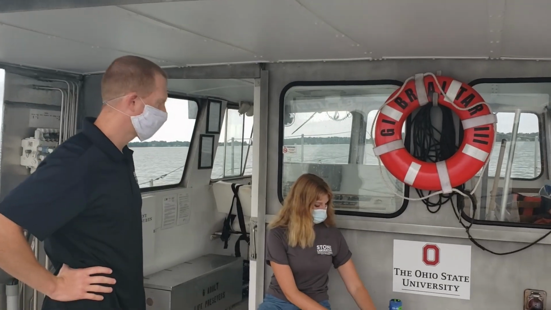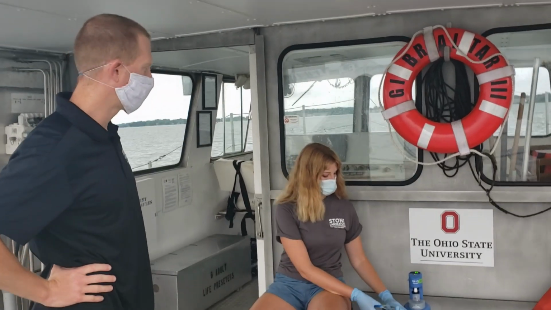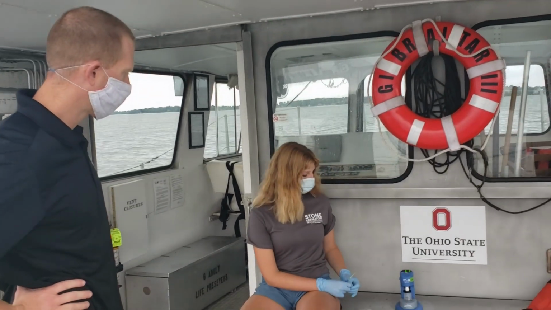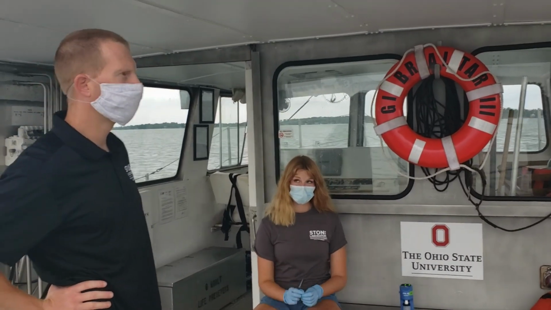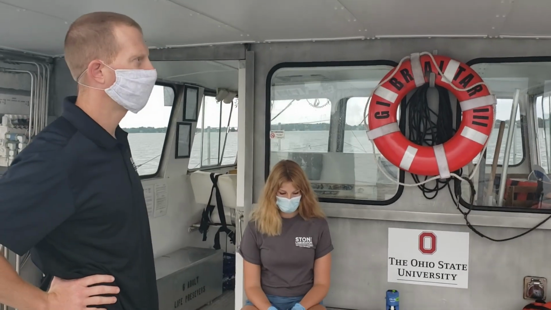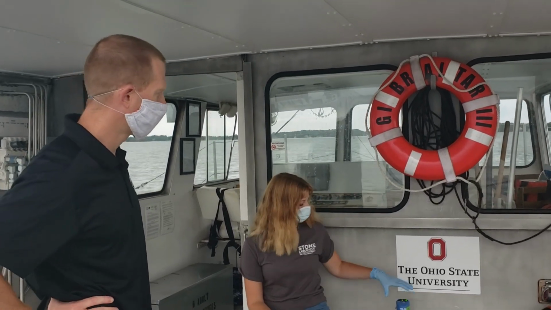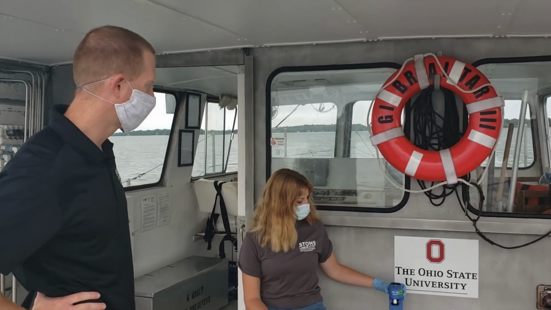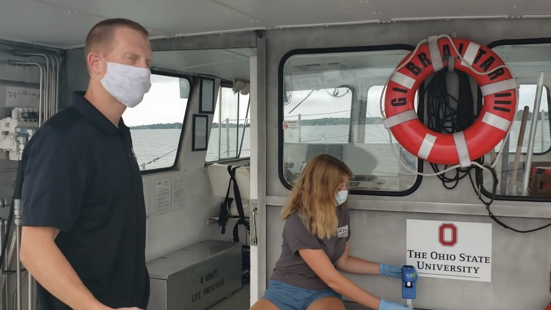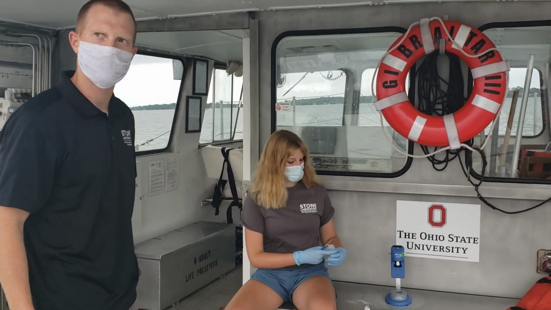One of our projects that we're working on is testing a rapid microcystin test. The normal microcystin test takes 4 to 5 hours and has to be done in the lab. So we're working with this company based in Boulder, Colorado, that's developing a rapid test that'll get data within 20 minutes.